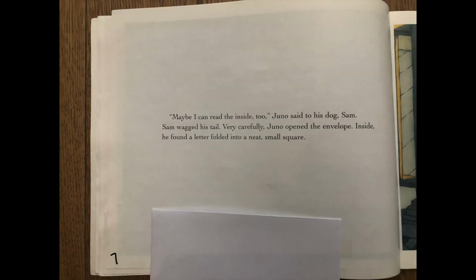Maybe I can read the inside too, Juno said to his dog, Sam. Sam wagged his tail. Very carefully, Juno opened the envelope. Inside, he found a letter folded into a neat small square.